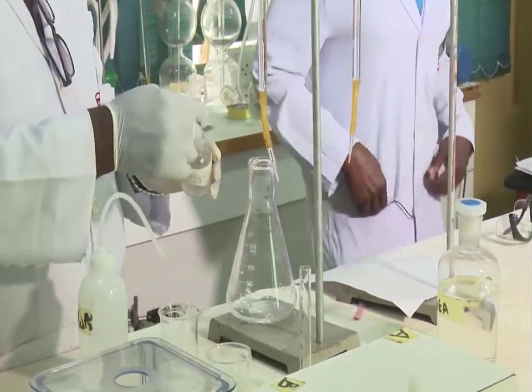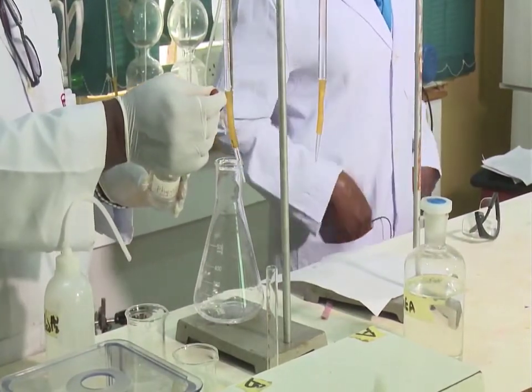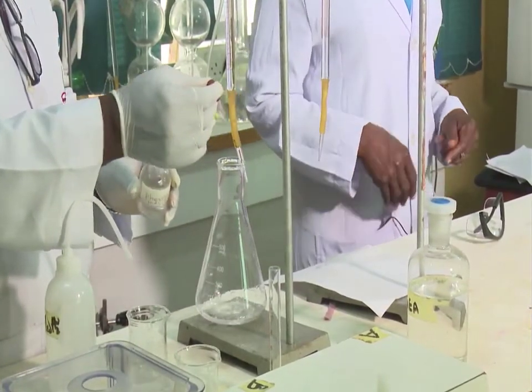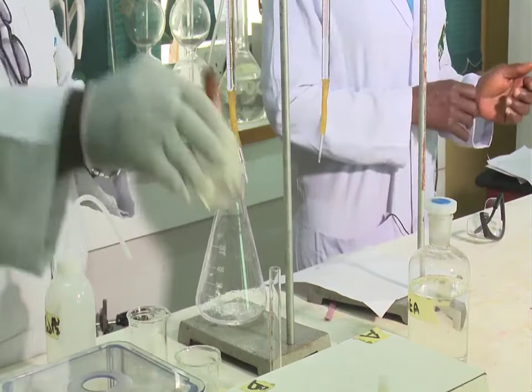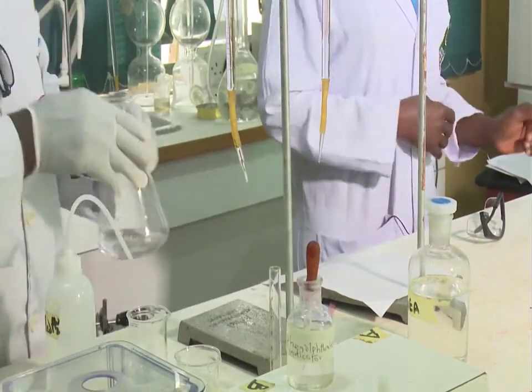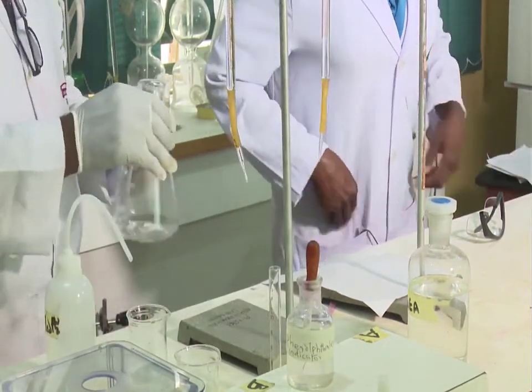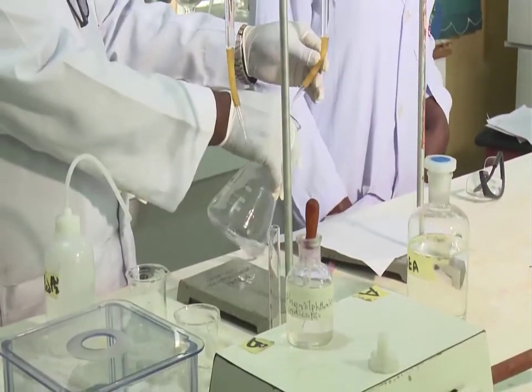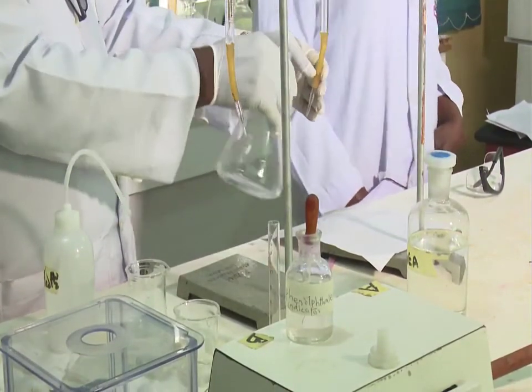Add 4 drops of phenolphthalein indicator. Please observe the color change of the vinegar solution.